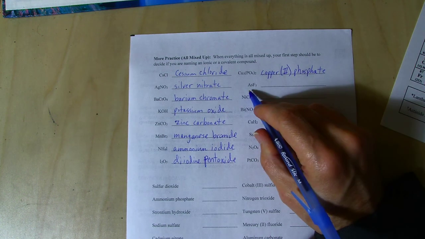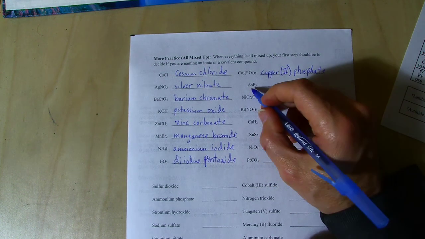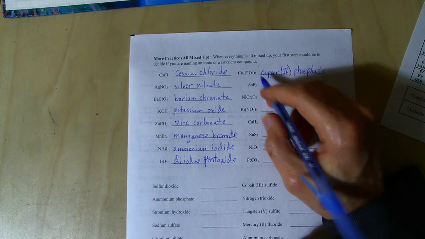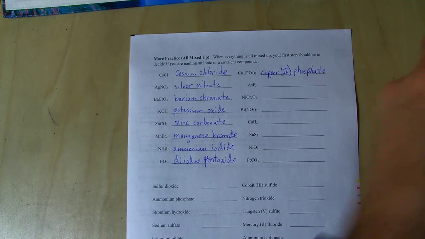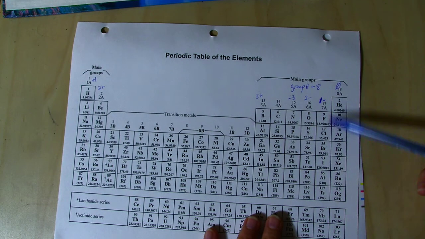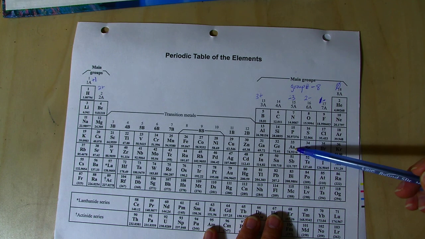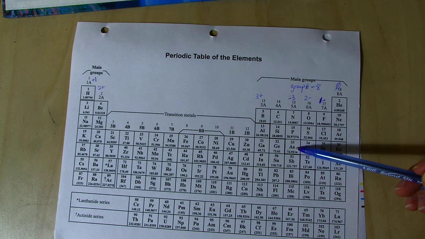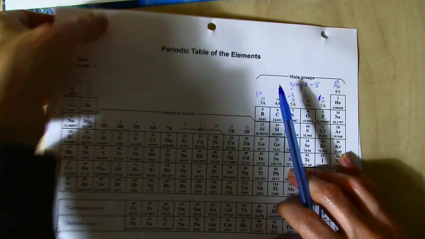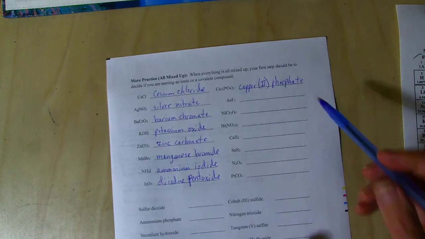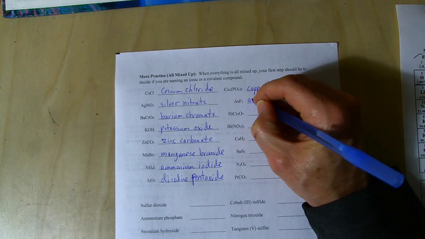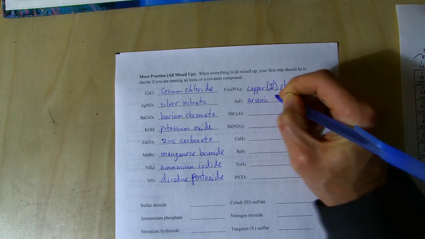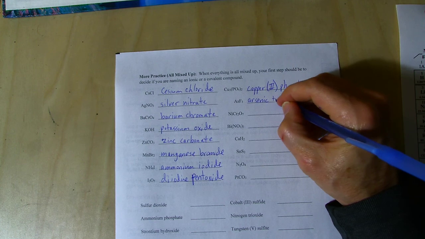This is going to be arsenic, As, arsenic. As is a metalloid, so we've got to be careful with this one. So As is a metalloid, right? So we're going to have a metalloid with a non-metal, so that's going to be Greek prefixes. So I have arsenic trifluoride.